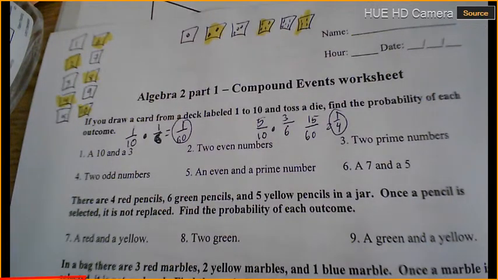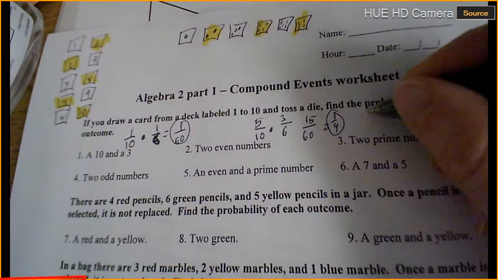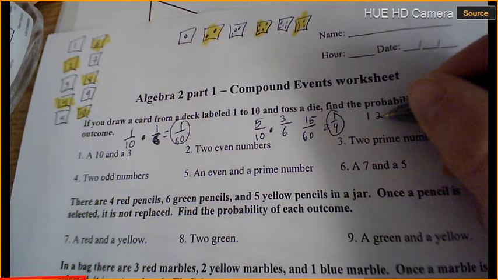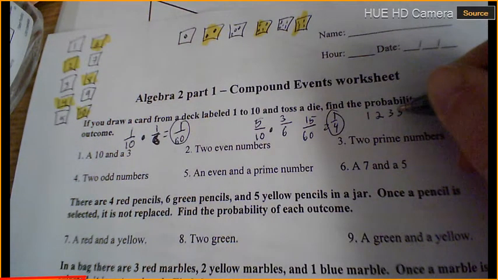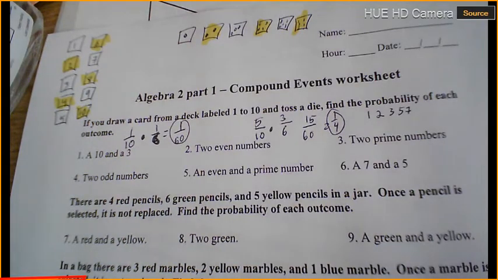Okay. Two prime numbers. Now, which ones are prime? So 1's prime, 2's prime, 3's prime, 5's prime, 7's prime, 9 is not. Prime means you can only divide it by itself and a number.